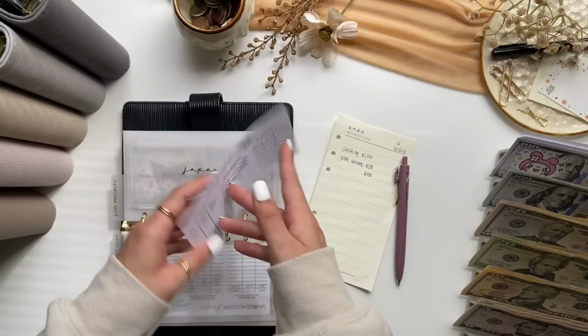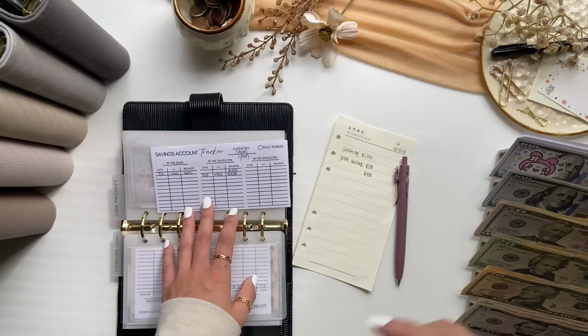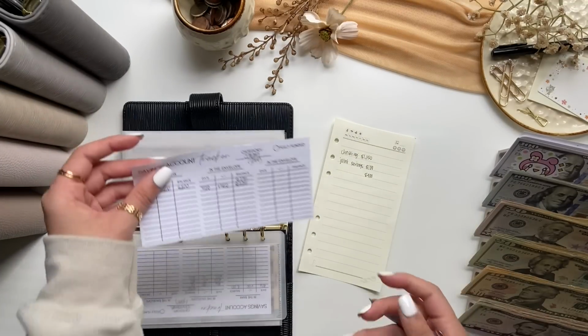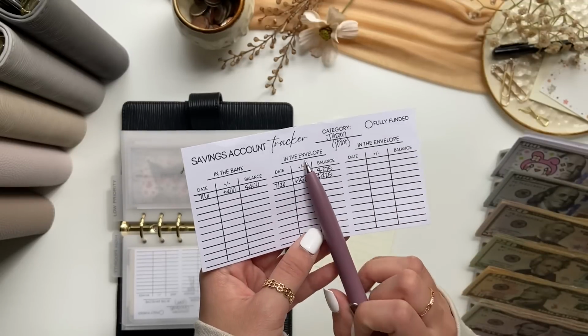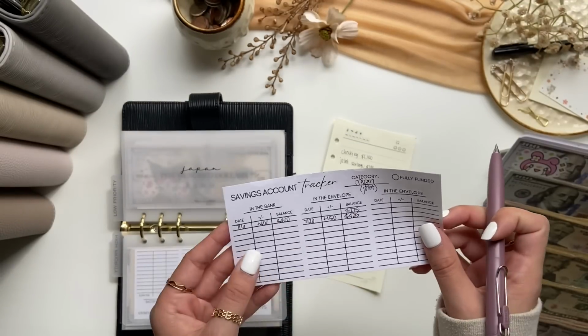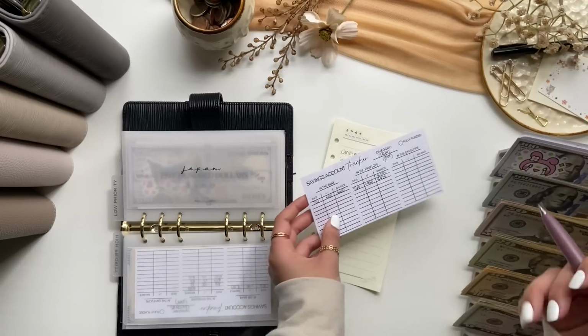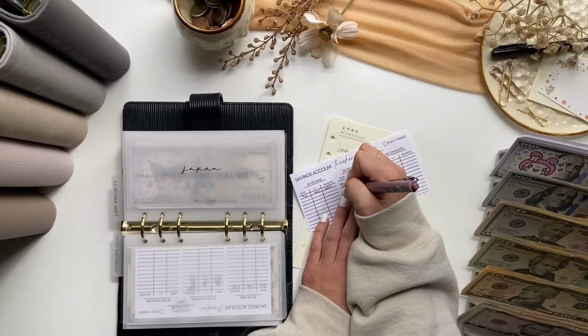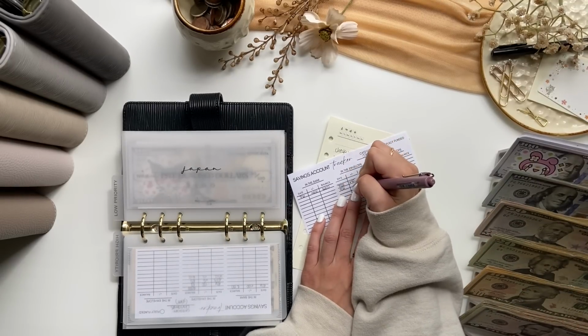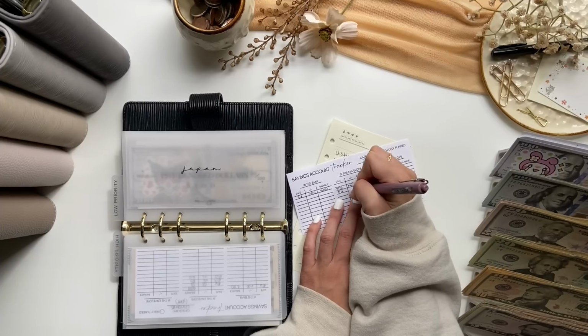And I'm gonna update my trackers. I don't think I updated the other trackers. So this is my savings account tracker to keep track of money in the bank and money in your cash envelope. So in the bank is no longer 400 because I moved 400. So I'm going to write today's date and put in the envelope, I had 425 in cash.